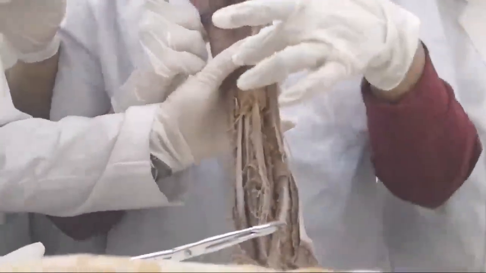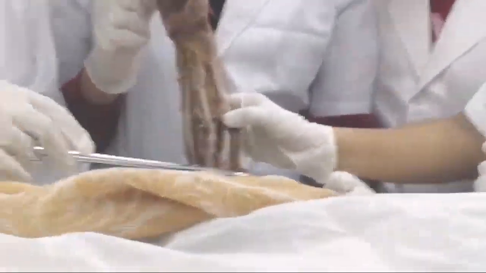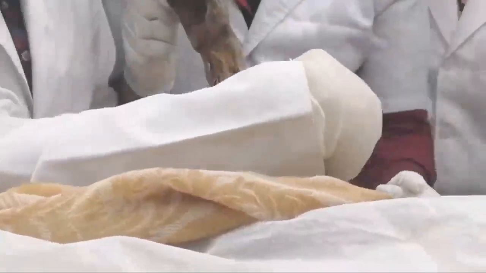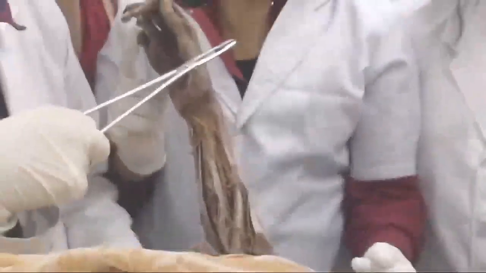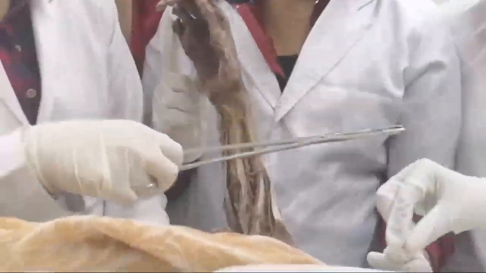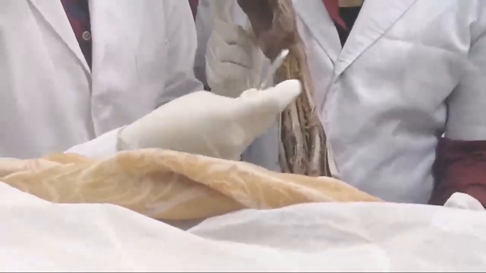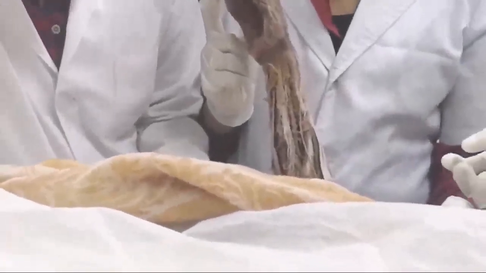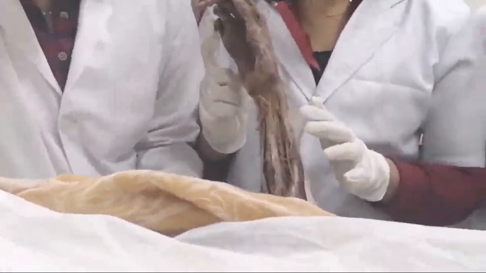We discuss the Pirogov-Parona space. Don't touch the metacarpus and carpus, only here. Did you discuss this problem with the professor last lesson? No. What did you talk about? The Pirogov space. From here to here, so that vessels could be above it, and there is space here.